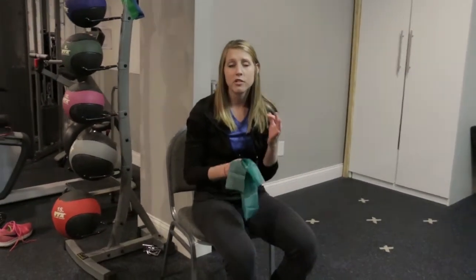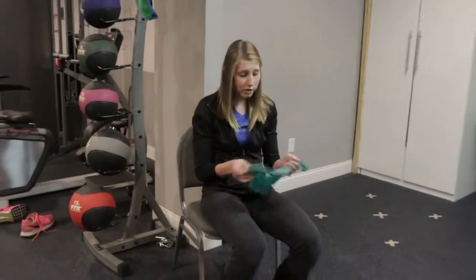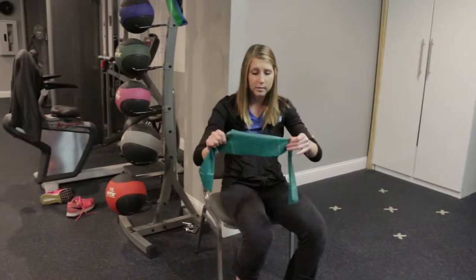I'm going to go over 3 different ways to help you increase your mobility, increase strength, and also stability in your ankle. The first one that we're going to do here is plantar flexion with a resistance band.